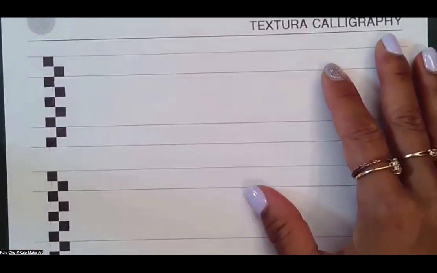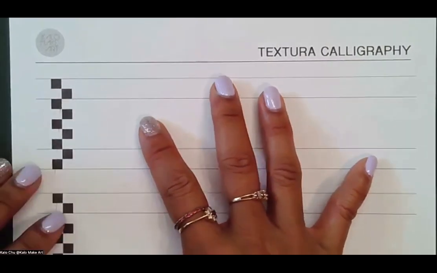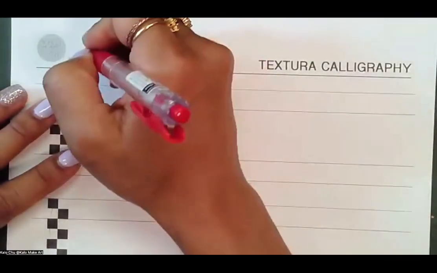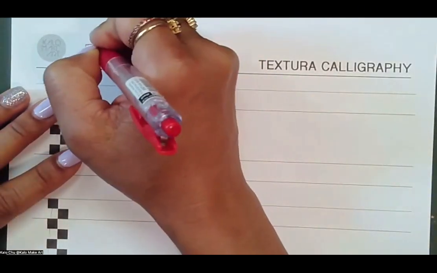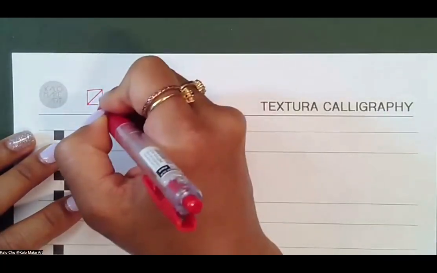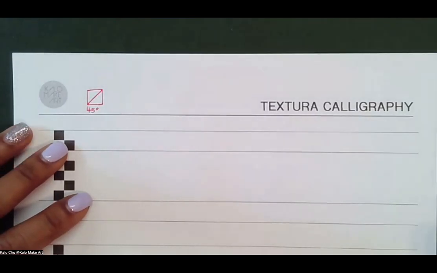Now I want to give you more information about this script. So I'm going to grab a new piece of paper. I'm going to use this as my guide now. This is not going straight into the lowercase yet. This is more about the concept, right? So I will write everything down here. Now, first of all, when you practice, I should draw a better square, but let's do a 45-degree angle. Okay, so that's the pen angle.